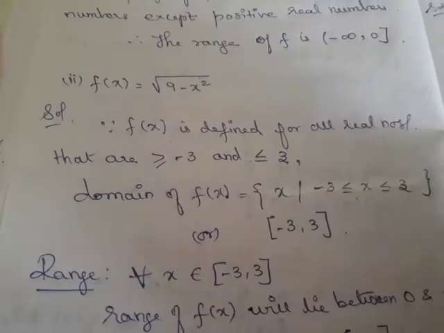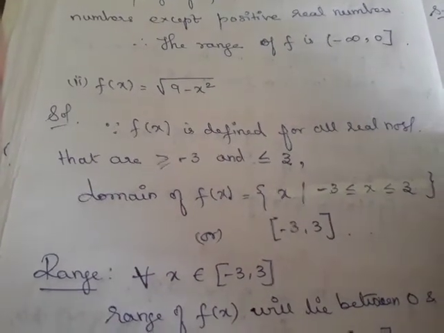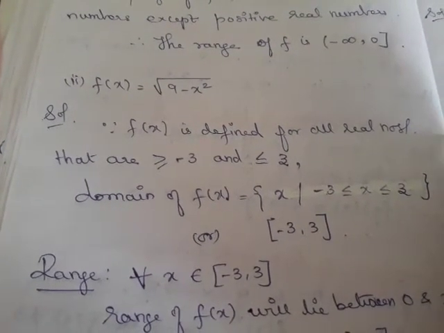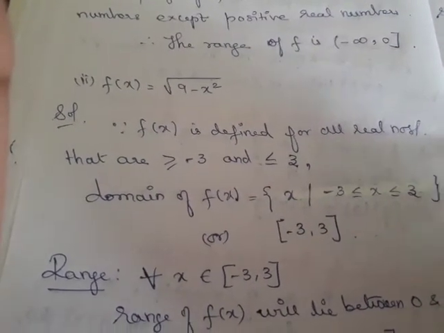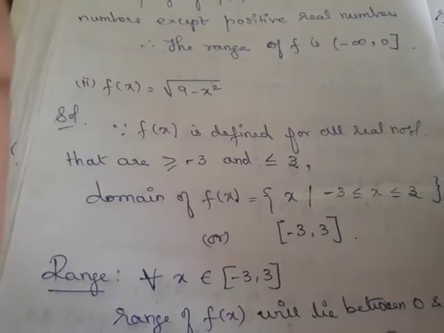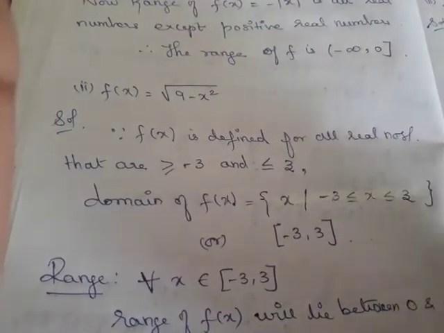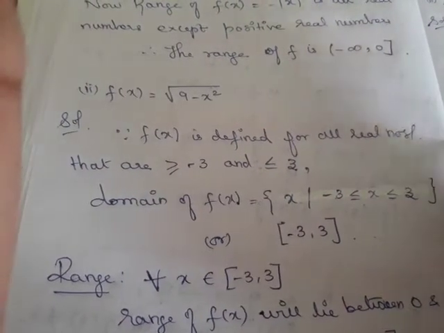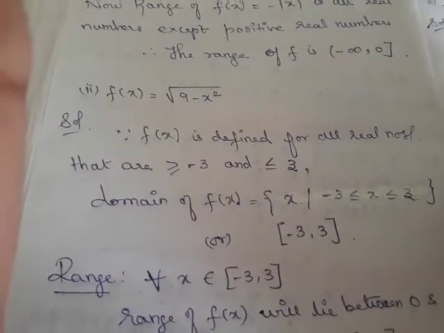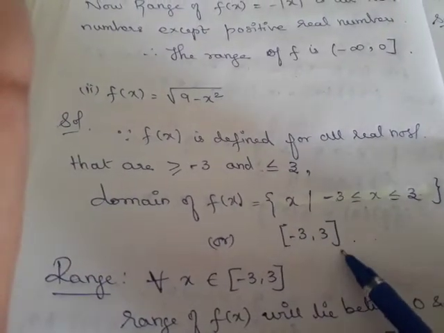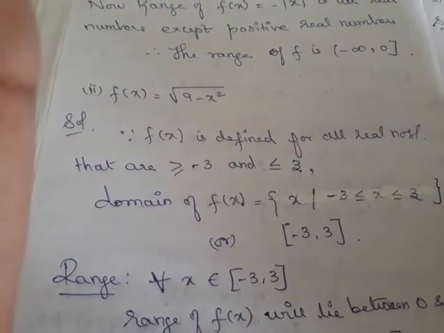And you should not directly list out the values of the domain as minus 3, minus 2, minus 1, 0, 1, 2, 3. You should not. Why? Because we are talking about real functions. We are not talking only about the integers. There are infinitely many numbers between minus 3 and minus 2, minus 2 and minus 1. We are talking about the real number system. That's why we are expressing it as intervals. We are not expressing it in roster form.